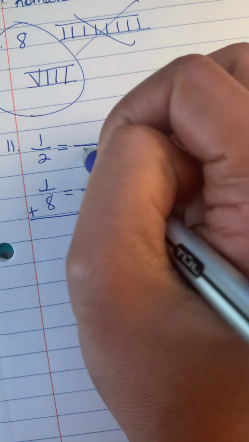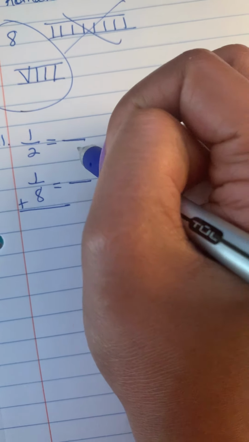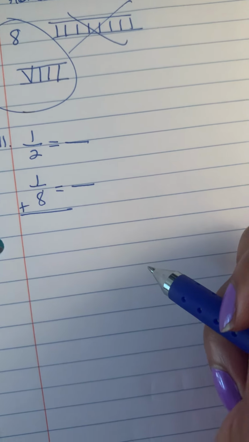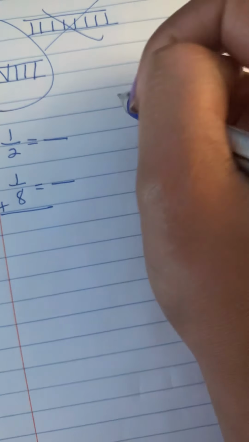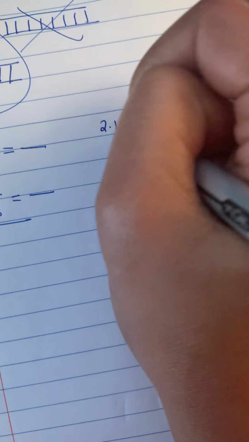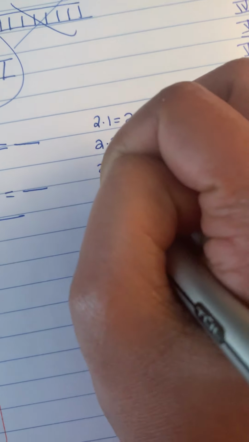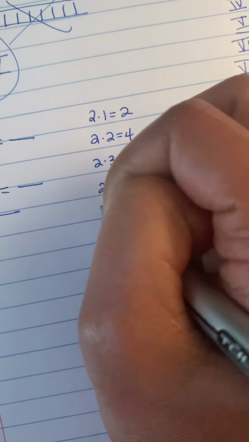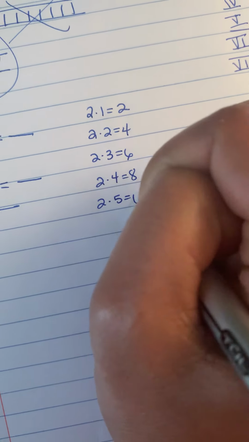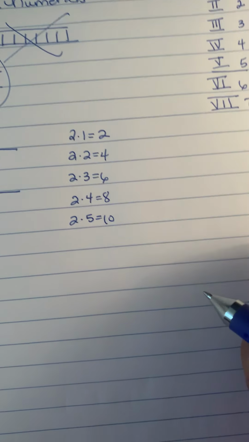So here you're thinking, I haven't done fractions in a long time, so I don't know where the denominator, or this bottom number, would come from. Well, I want you to think of your times tables. 2 times 1 is 2. 2 times 2 equals 4. 2 times 3 equals 6. 2 times 4 equals 8. 2 times 5 equals 10. And you can go on down the page.